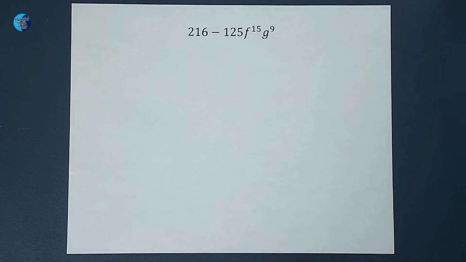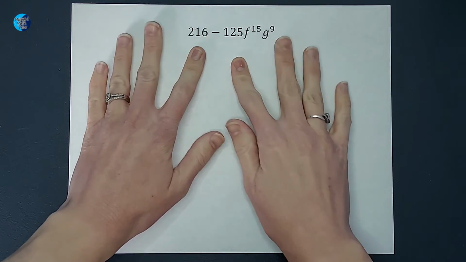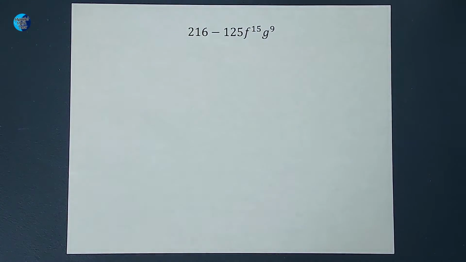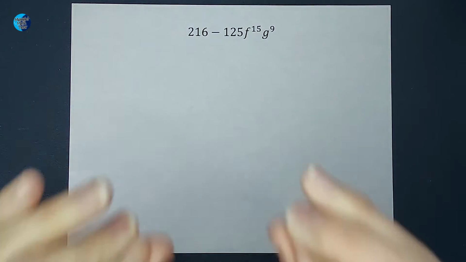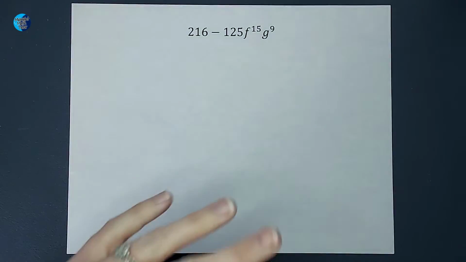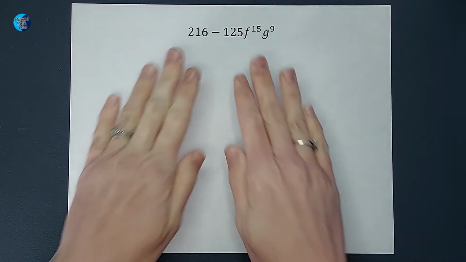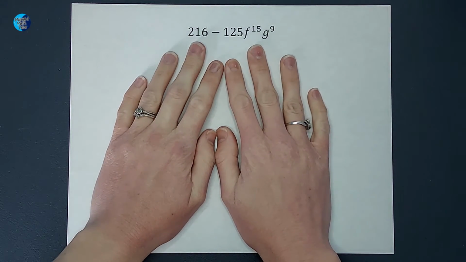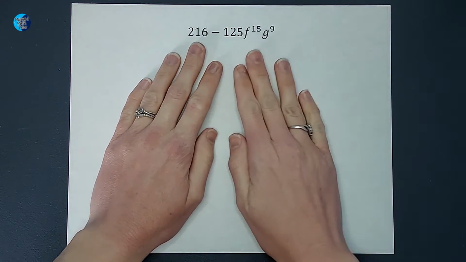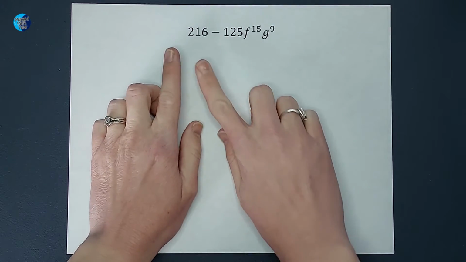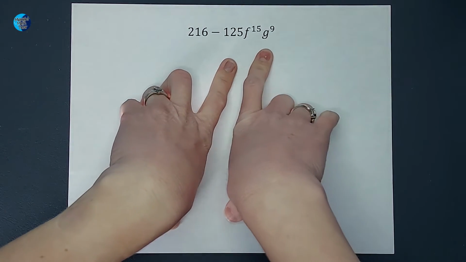Hey guys, if you are watching this video, I'm assuming you've been doing a lot of factoring. Now, in this problem, we are looking at a very specific type of factoring, which is the sum or difference of two cubes. This is when you have a problem that maybe looks a little tricky to factor, and you notice that all of them are perfect cubes.